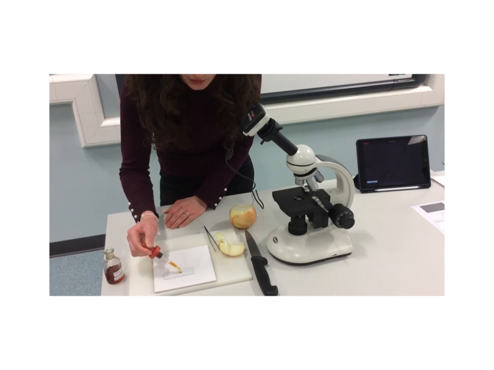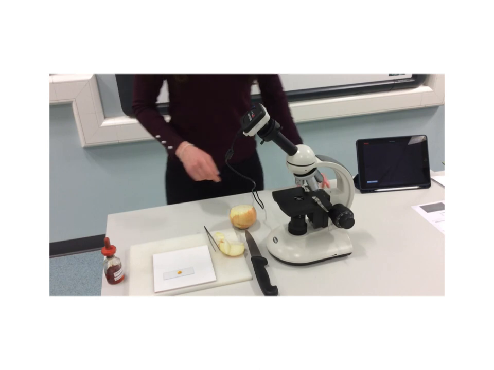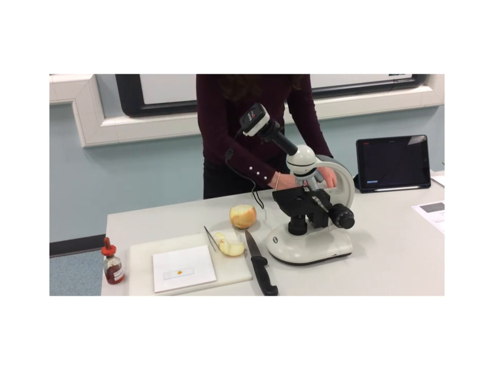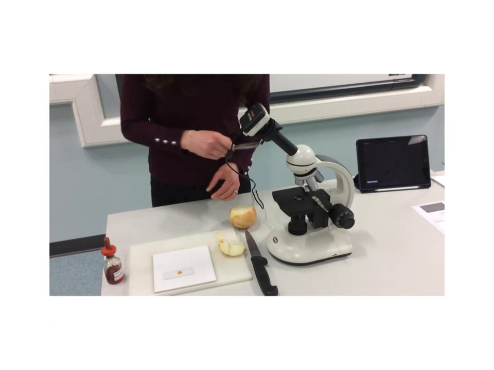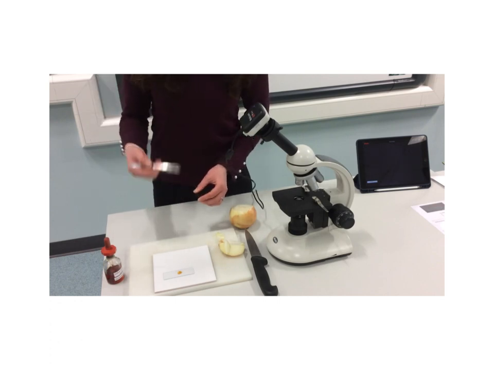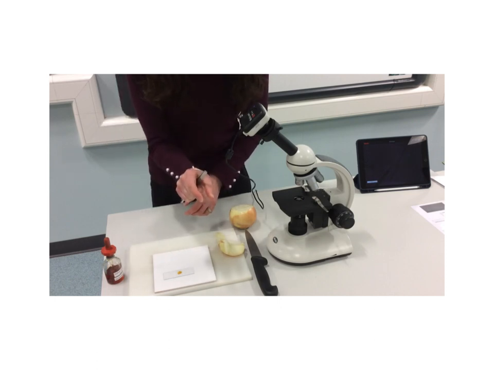So I'm just going to put 1 or 2 drops on, and then I don't want to just put this under my microscope now, because the lens wouldn't be protected from it. If I was to put this straight under, the lens might get iodine on it, which could then stain the lens. So what I want to put on it is this little cover slip.